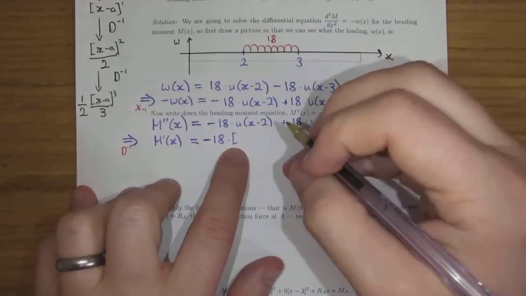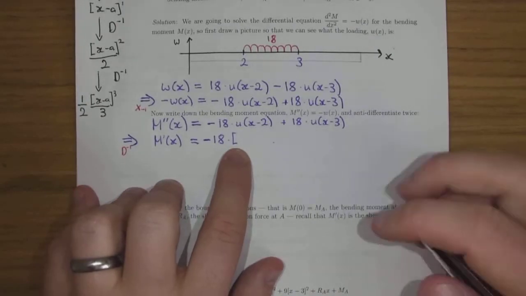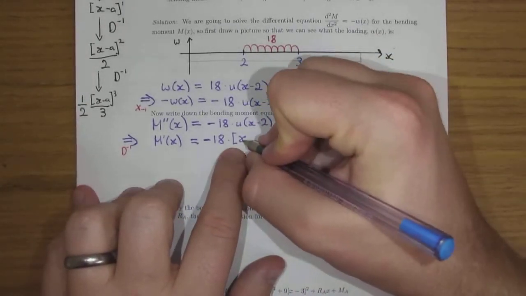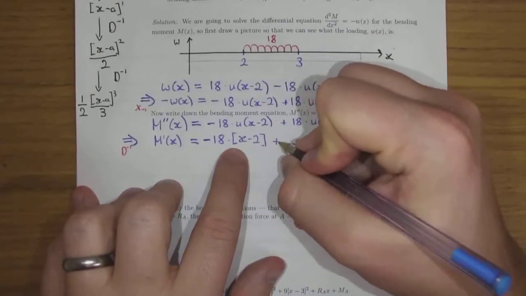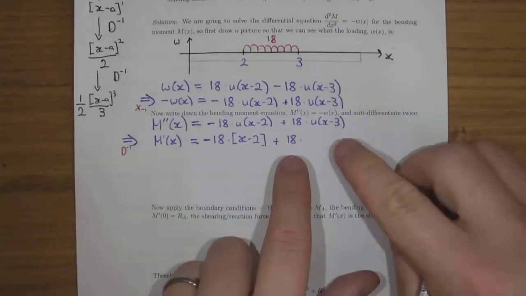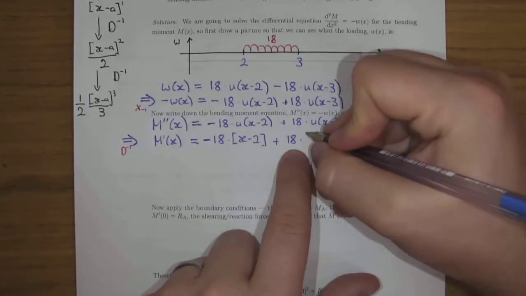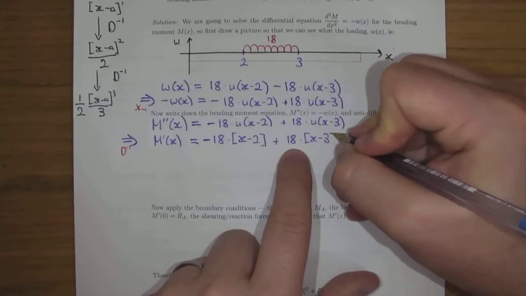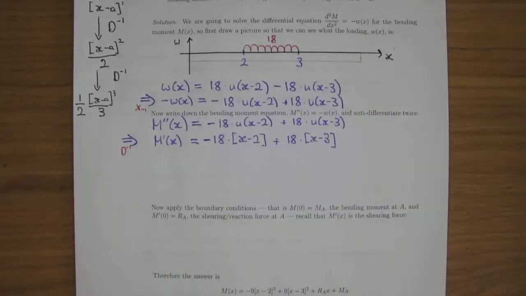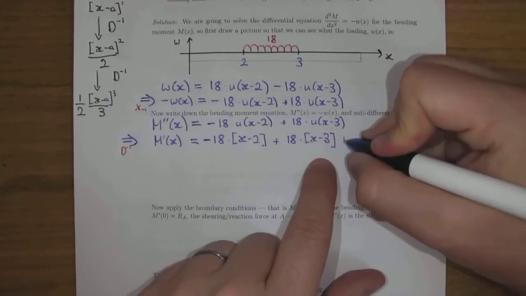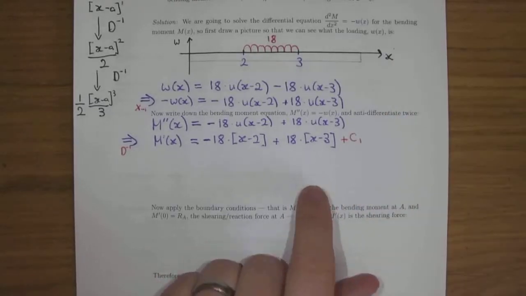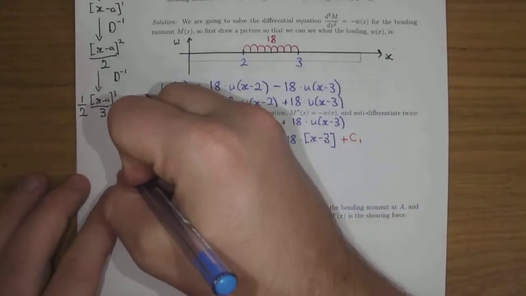Now, you have to use the square brackets. You can't skip them, because they mean something in particular. Square bracket x minus 2. Plus, fix the constant 18. U antiderivative is square bracket. And anytime you anti-differentiate, you must pick up a constant. And we go again.